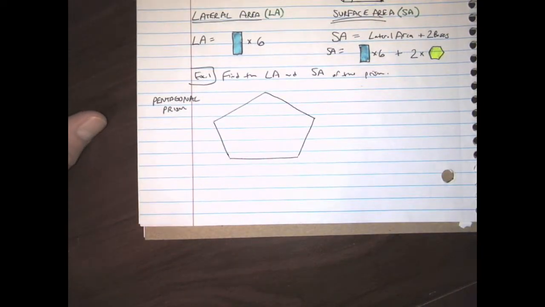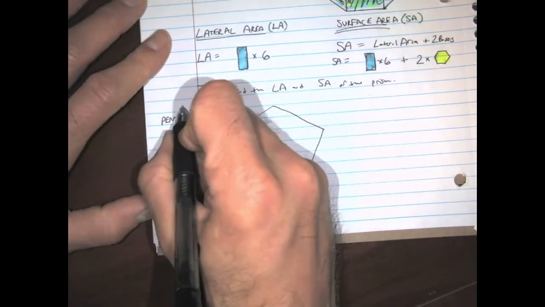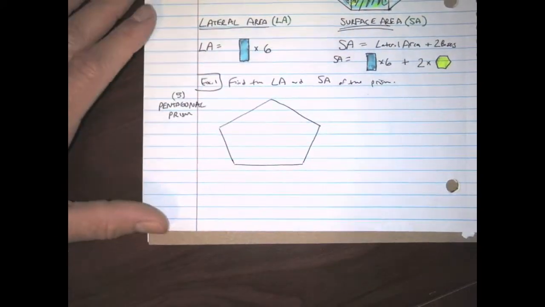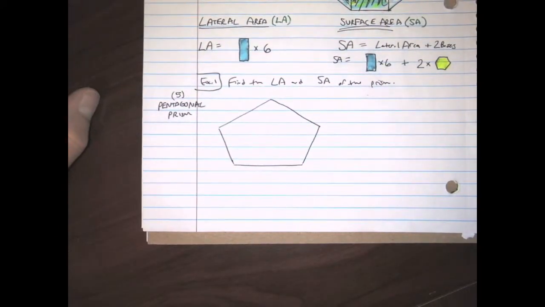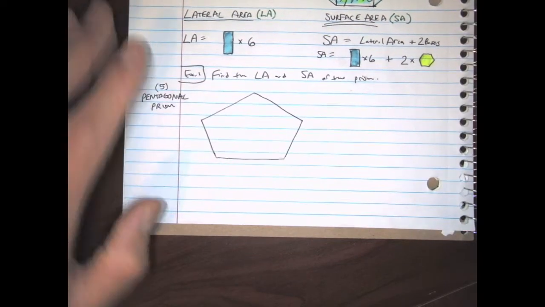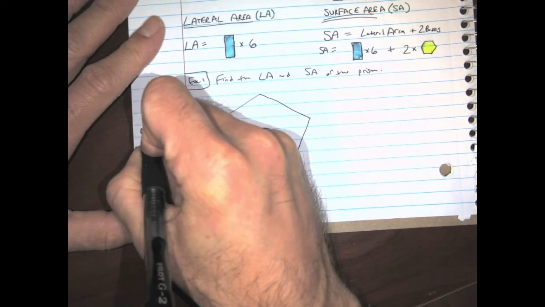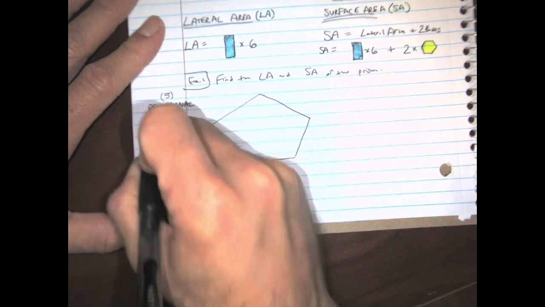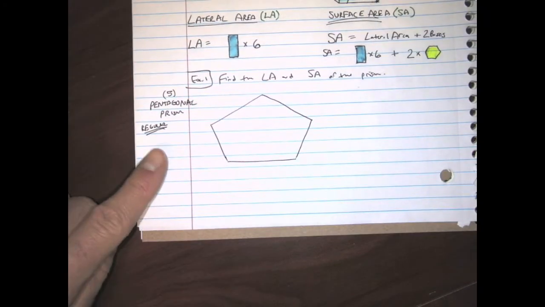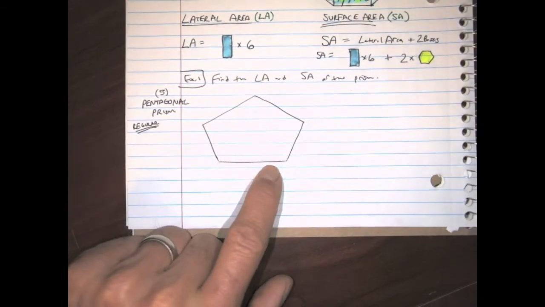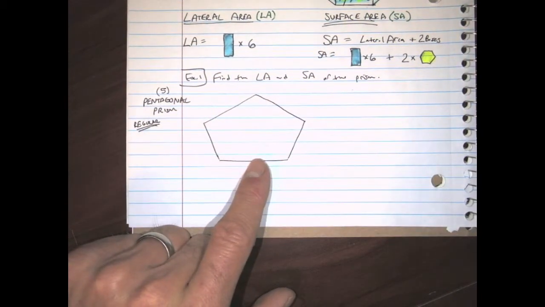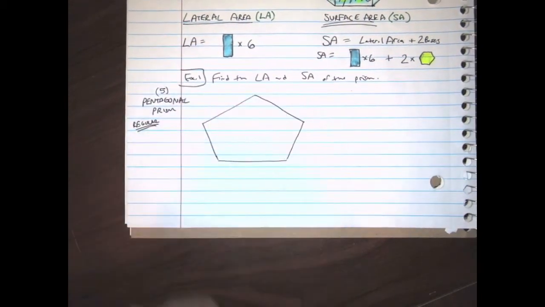Cool. There is your pentagon, a 5-sided shape. Pause this video if you are not happy with your pentagon. I'm trying to make it a regular one, meaning all the sides and all the angles are the same. I already talked about that. To be quite honest, this does not look like a regular pentagon. It does not look like all these sides are the same.